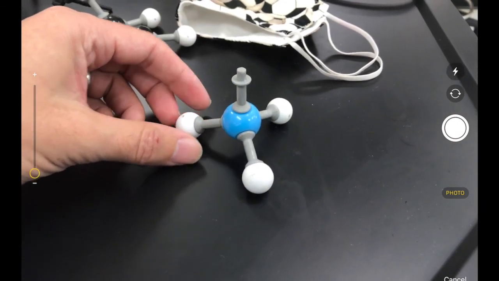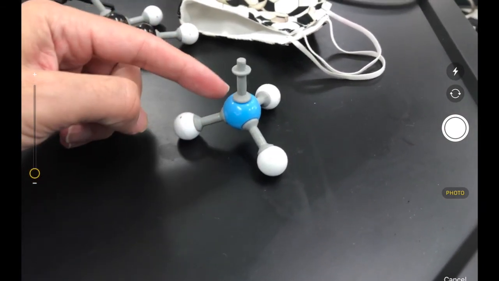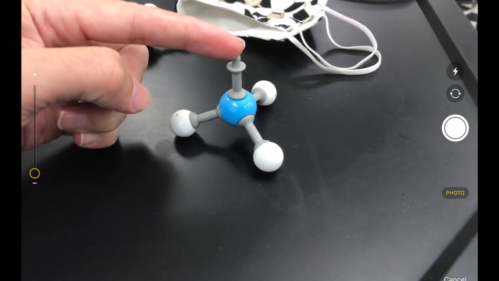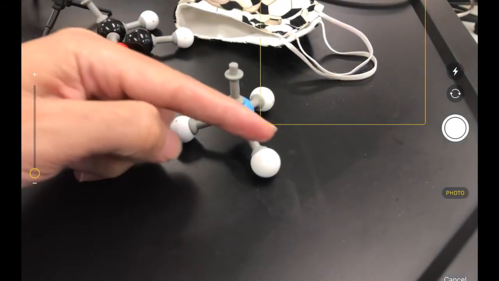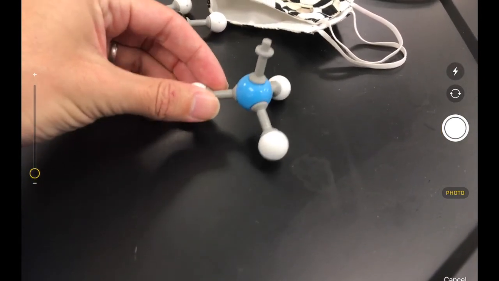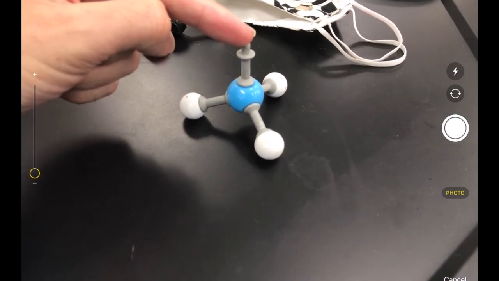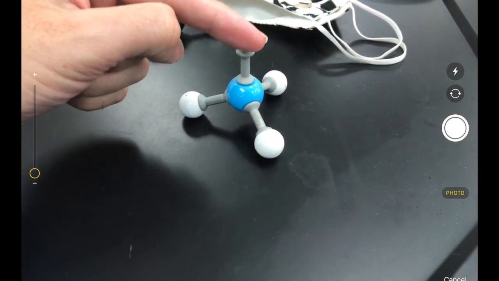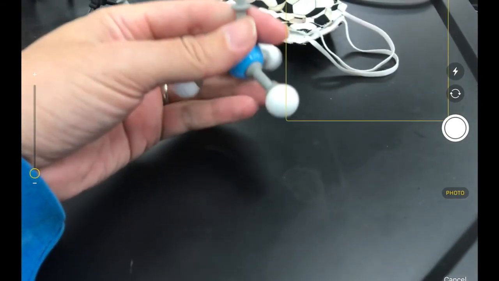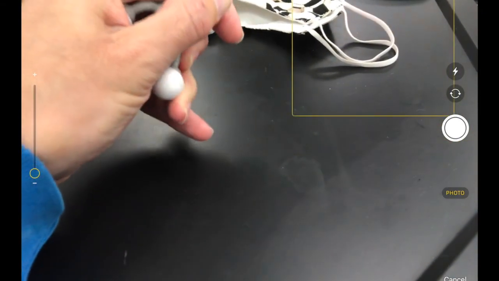So here's ammonia, okay? Nitrogen actually has 4 things attached to it. It has a lone pair, which is this stick sticking up. It's got 3 hydrogens, okay? So that's ammonia, NH3. But what we want to do is pretend like those drawings that look like balloons, we want to pretend like we have a needle and pop that, okay? And I'm pretty sure I can't pop this off with one hand.